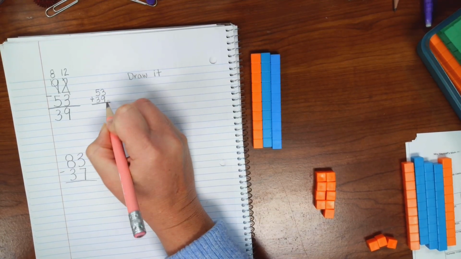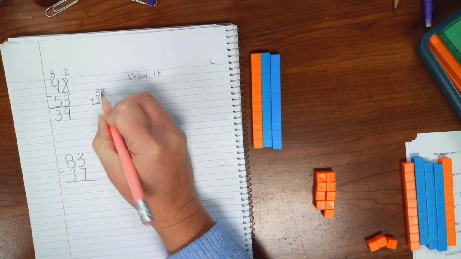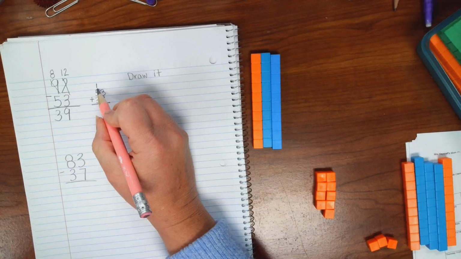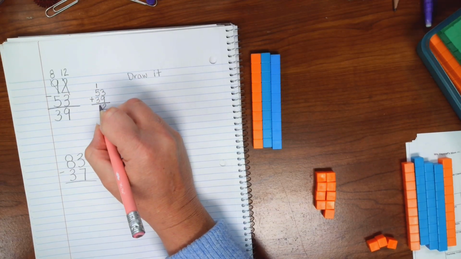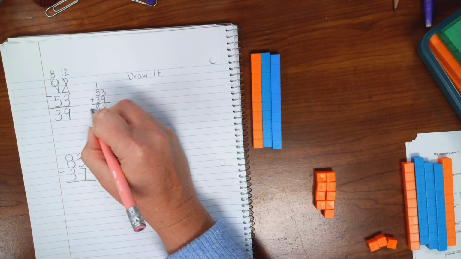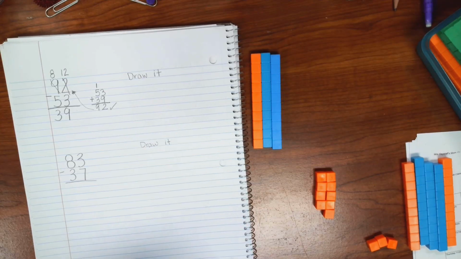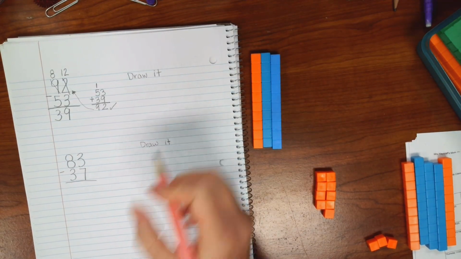I have 9 plus 3 is 12. And then I put my 1 up there. I have 1 plus 5 plus 3 is 9. Is it the same? It is, so I check it. Good job. Now I've got to draw it.